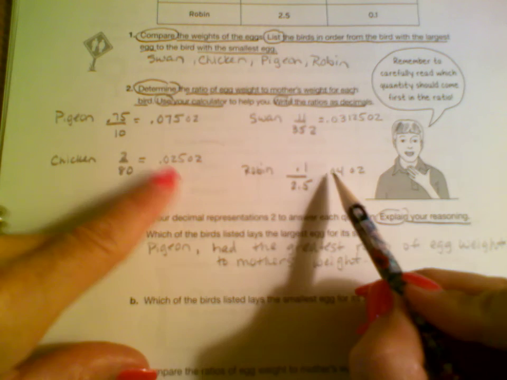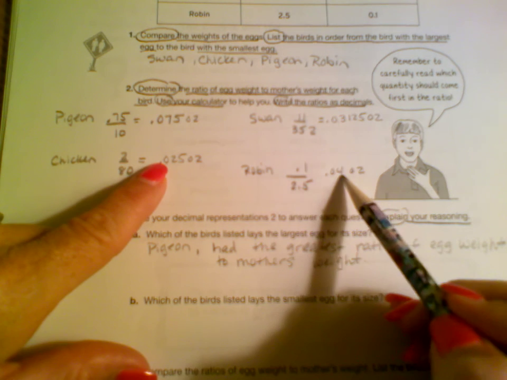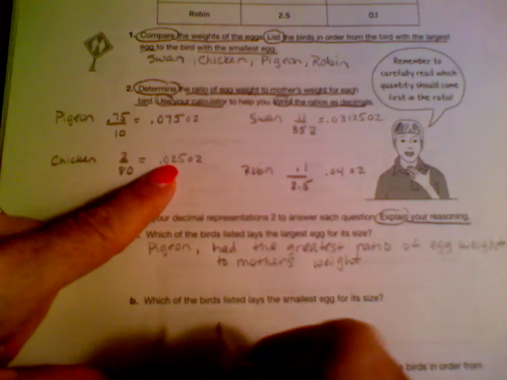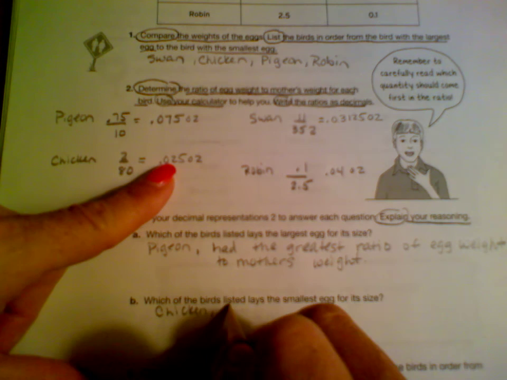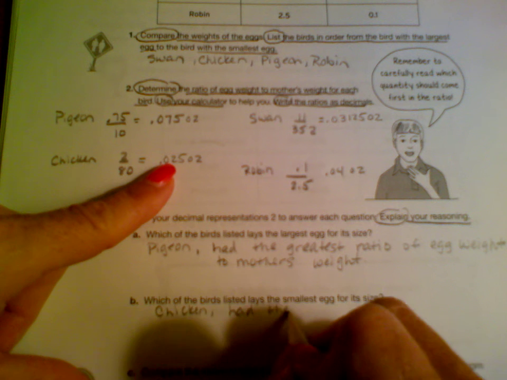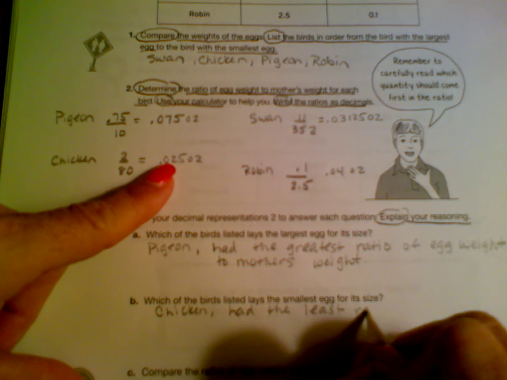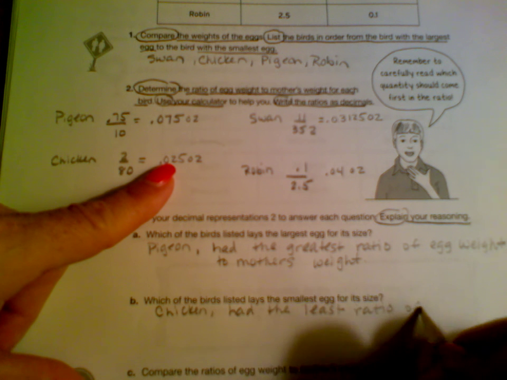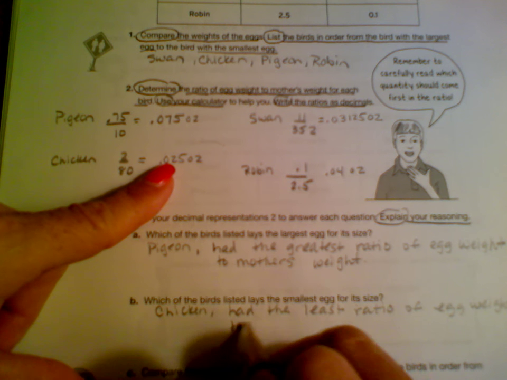So I'm looking for the smallest number up here. So again, they all started with 0. The next number is a 3 here, a 4, a 2. So it looks like the chicken. And my reasoning is it had the least ratio of egg weight to mother's weight.